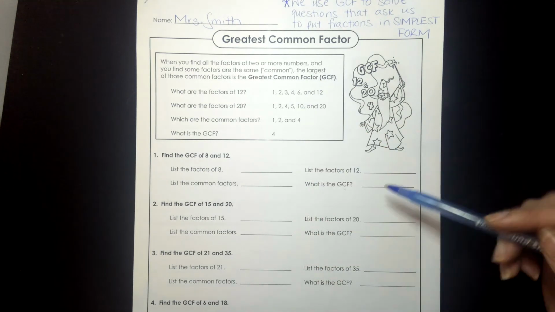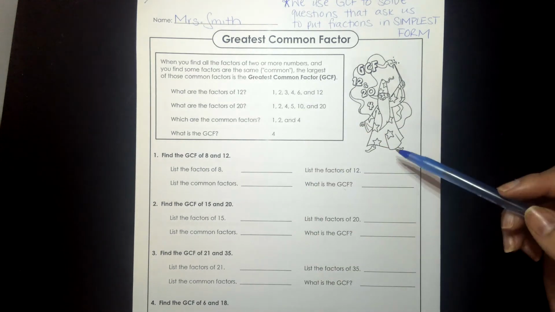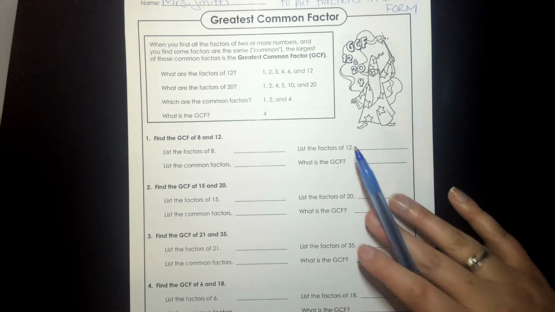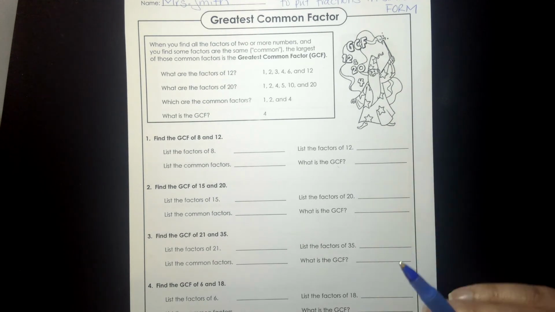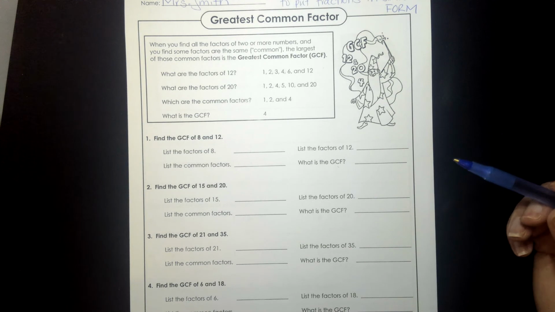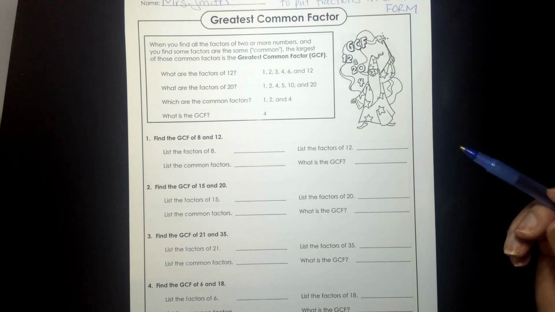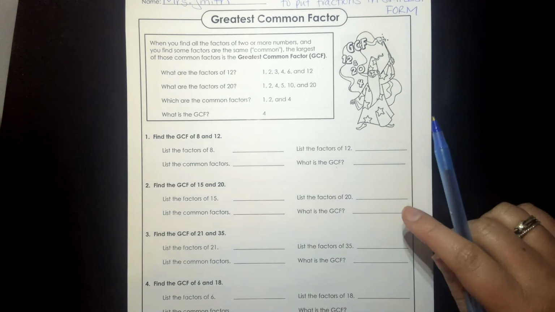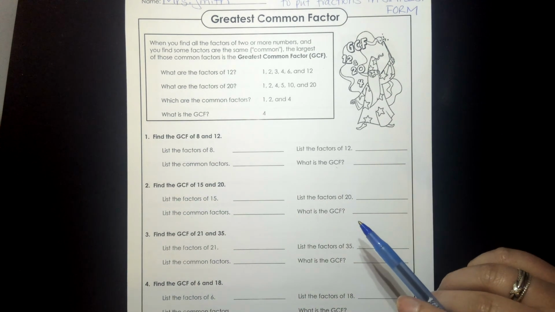I'm going to do problem number 1 with you, and then you'll be responsible for 2, 3, and 4 on your own. Remember, if this confuses you, to go ahead and make note of it on this page and bring it to your next Zoom meeting with your classroom teacher. So, question 1 asks me, find the greatest common factor of 8 and 12.